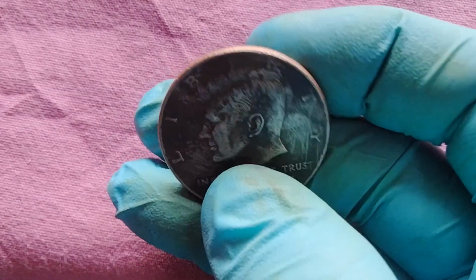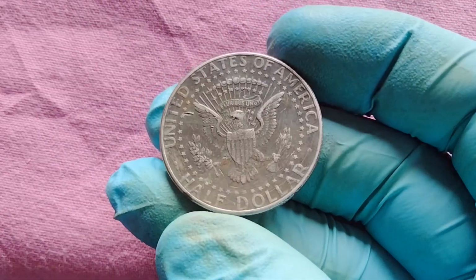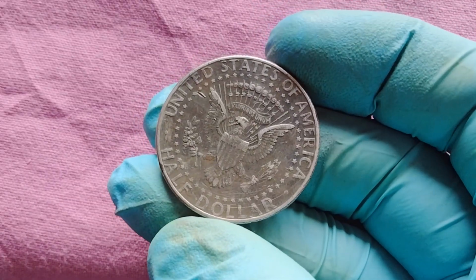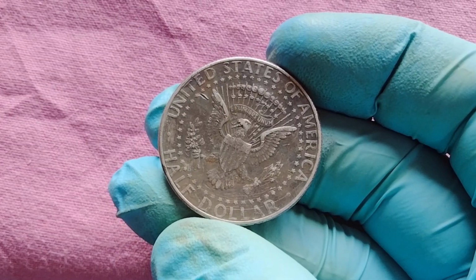The Kennedy half-dollar series was first introduced in 1964 as a tribute to John F. Kennedy, the 35th President of the United States, after his assassination in 1963.